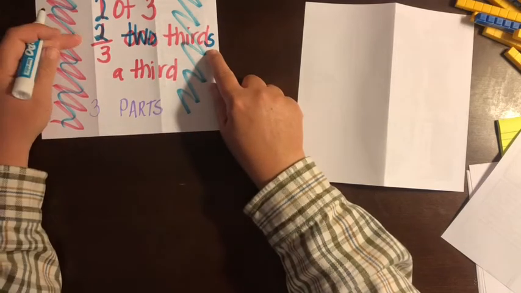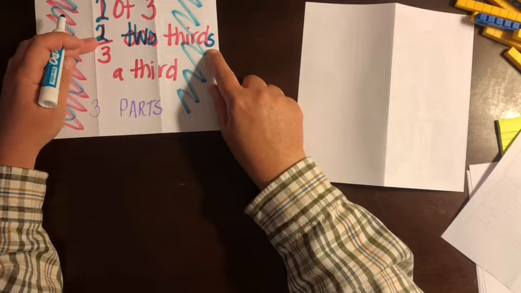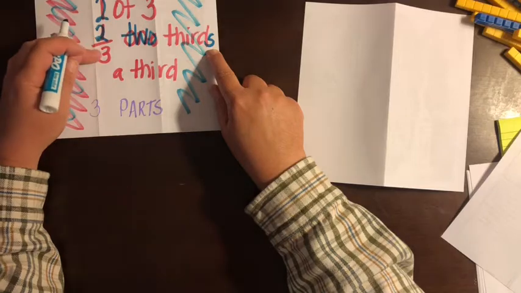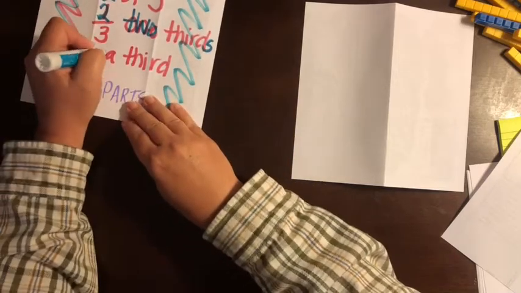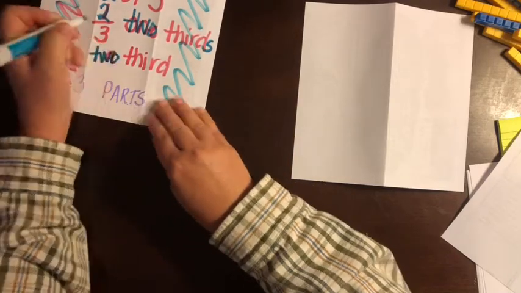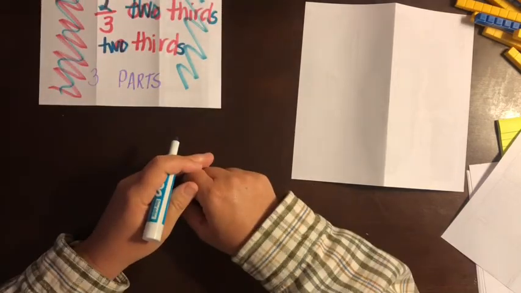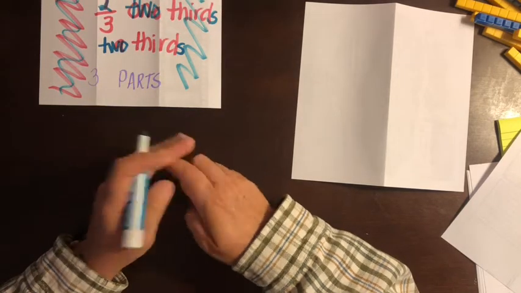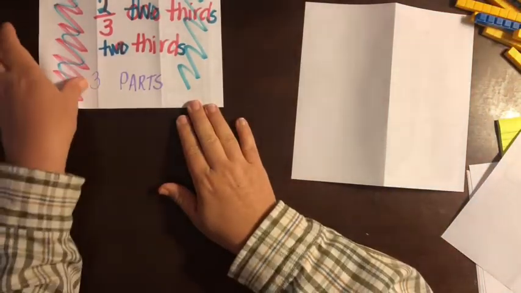Notice the S because it's more than 1. It's going to be with the plural, 2/3, and then it's going to be written out, two thirds. That makes sense? All right, so that is you taking a paper square and making it 3 parts.